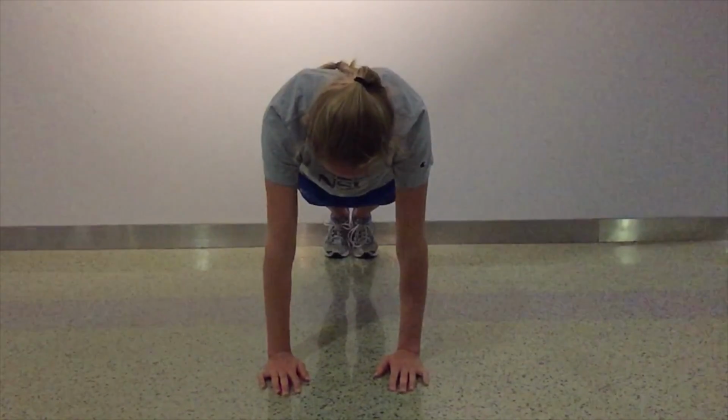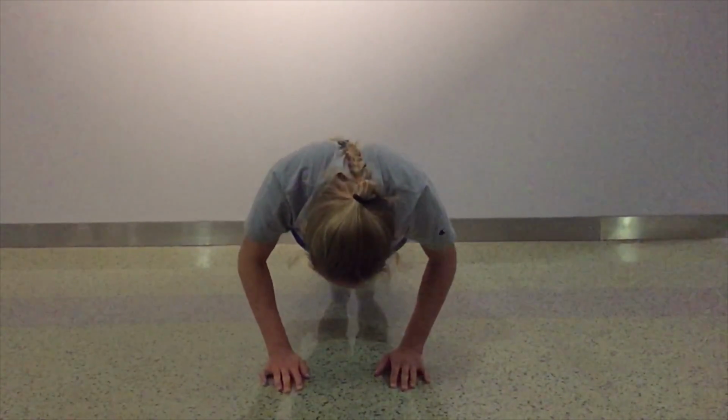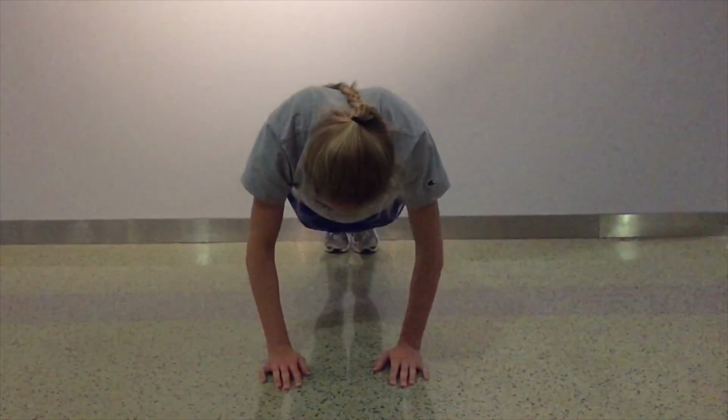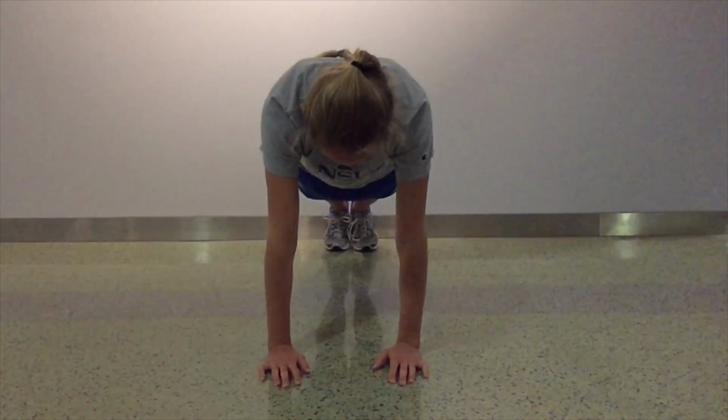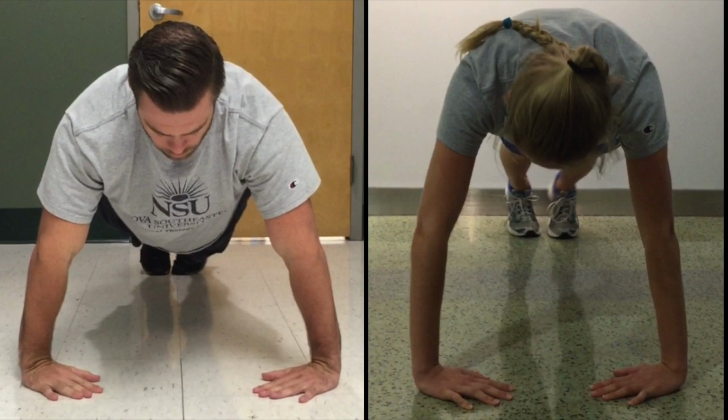She was not able to go down all the way in her push-ups and not do as many reps as the male because of lack of upper body strength, which can further help to explain the deviations from proper form. Now we will examine the transverse plane push-up.